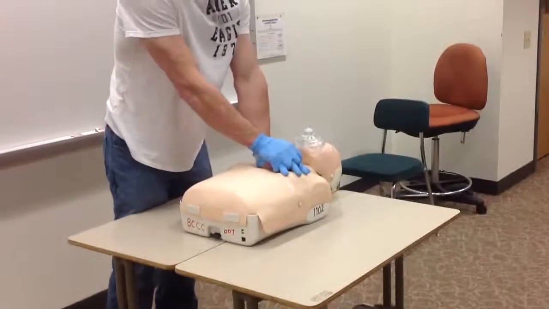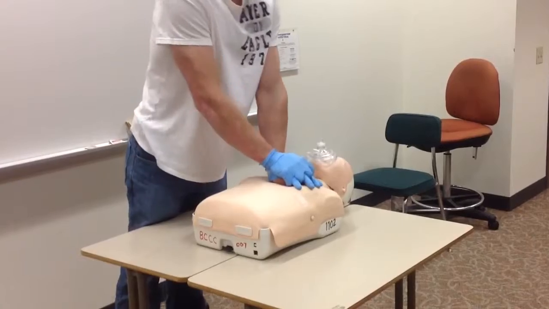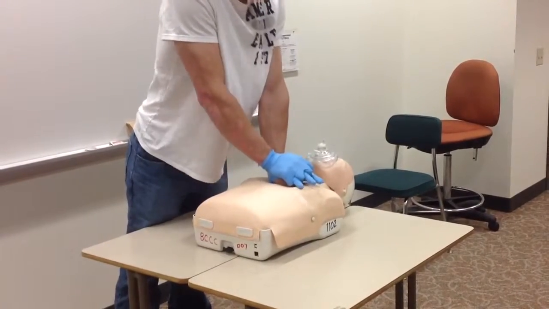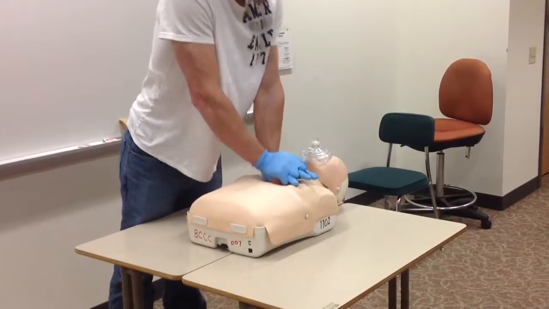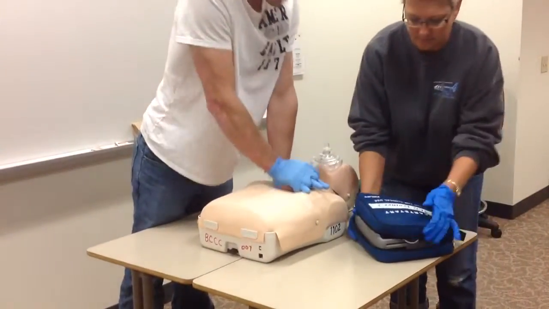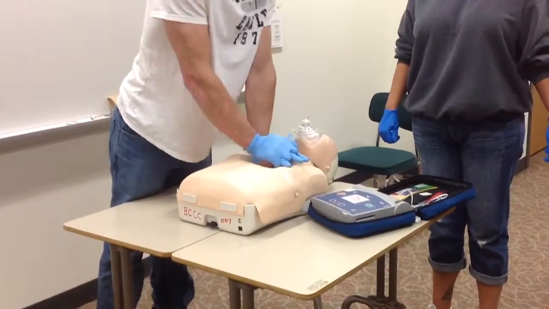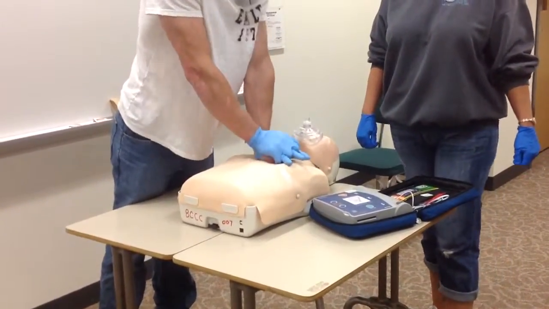Today we're going to show you how to operate an automated external defibrillator, or better known as an AED. Once the AED arrives, place it at the victim's side next to the rescuer who will operate it. If there are multiple rescuers present, one rescuer should continue chest compressions while the other rescuer operates the AED.